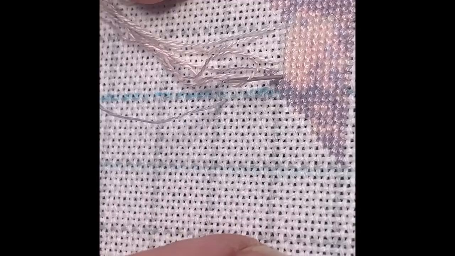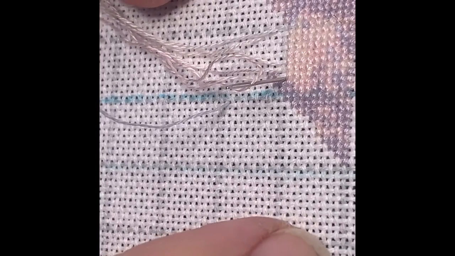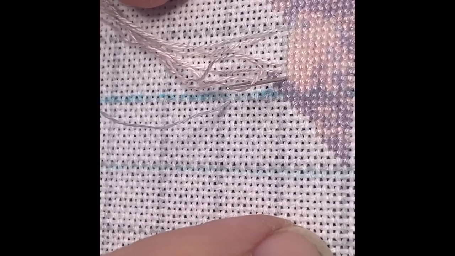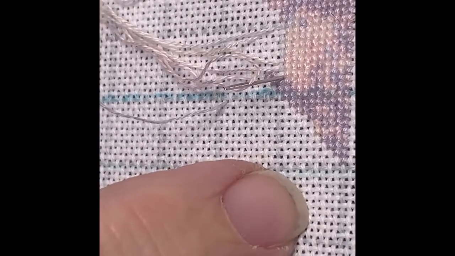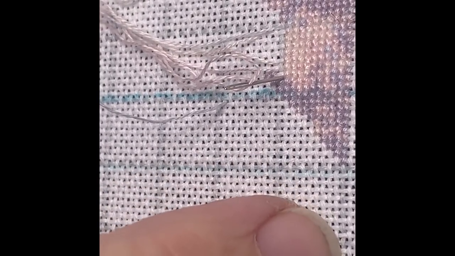I don't necessarily want to be down here further on the column, on the diagonal, and then have to run my thread all the way back up to the top of the diagonal to get to the first occurrence of that color.